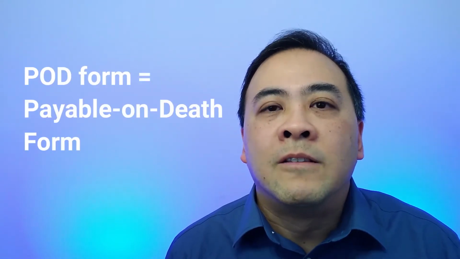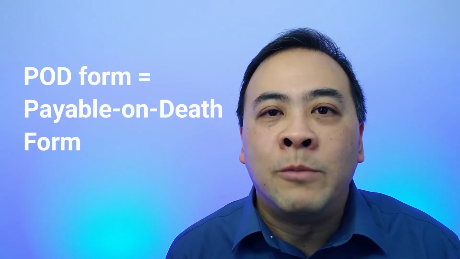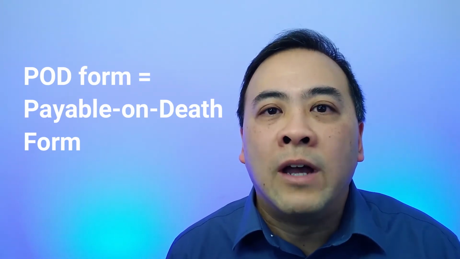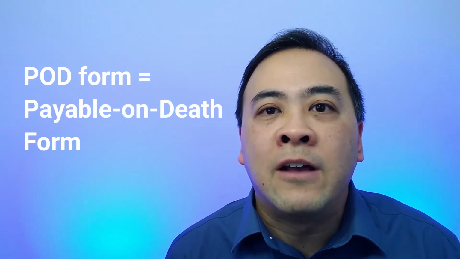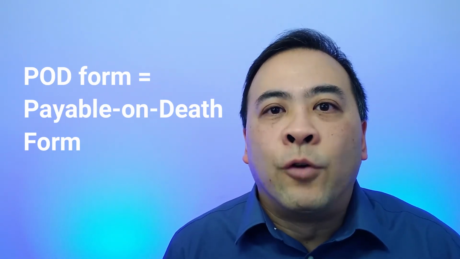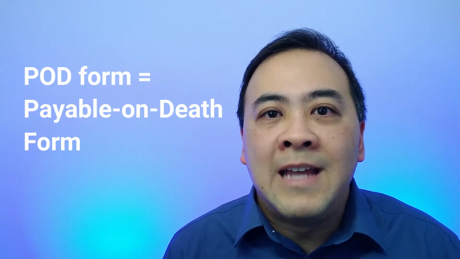One of the easiest things to do in your own estate planning is utilizing the POD form. The POD form can be used on almost any bank account, like a checking and savings account, as well as retirement accounts and investment accounts. POD stands for payable-on-death.